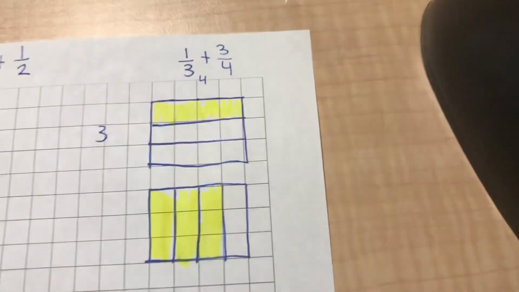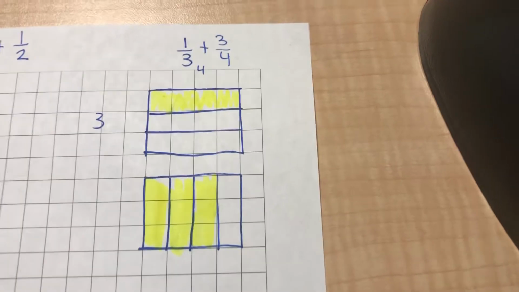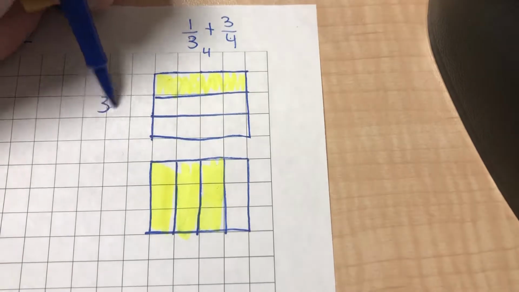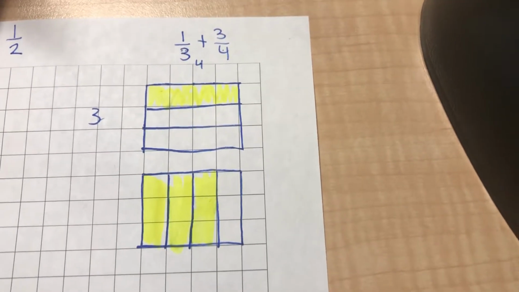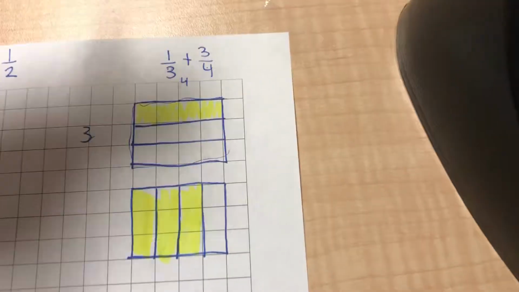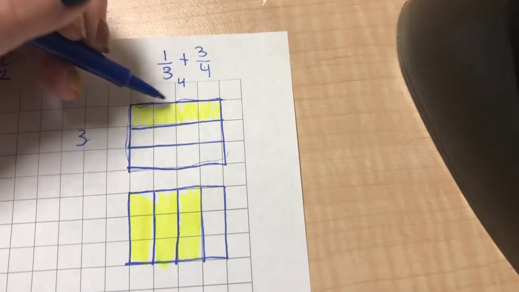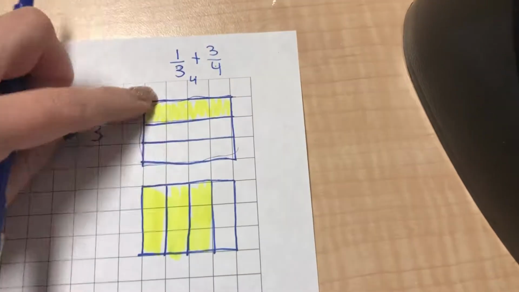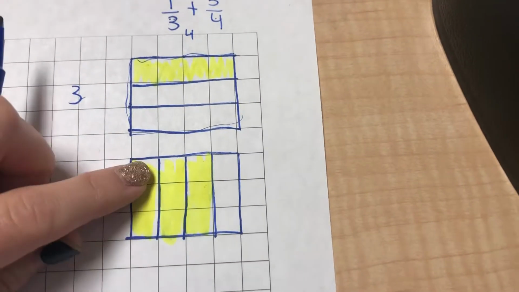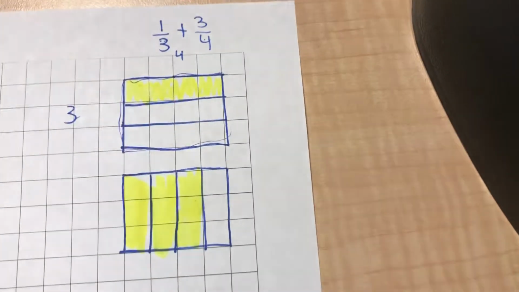I purposefully threw an odd denominator in there, so now we have 1/3 and 3/4. Once again, the denominator is telling me I need a 3x4 array, and this 3x4 is my whole. Very important to talk to them about. I need the same size whole. And then once again, I need thirds. So my first one, I made it into 3 equal pieces, and I shaded 1 of the 3. For this one, I made 4 equal pieces. My denominator is 4, and then I shaded 3 of the 4.